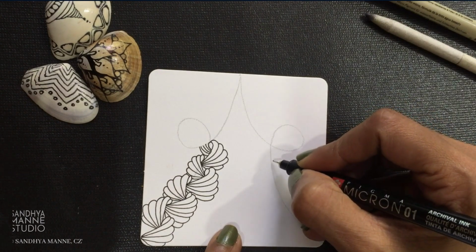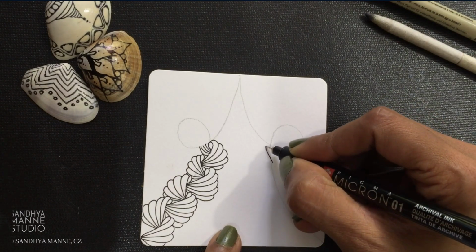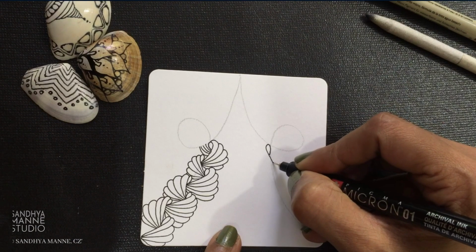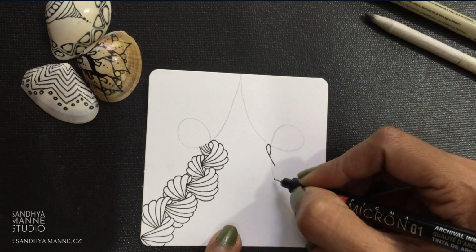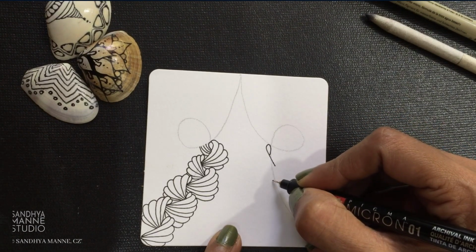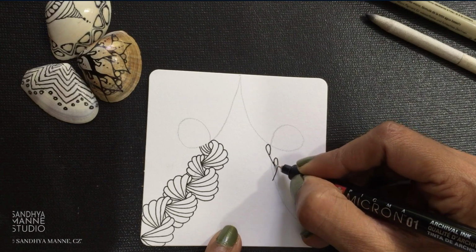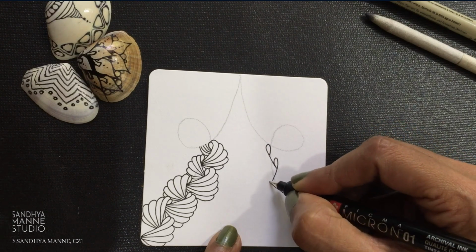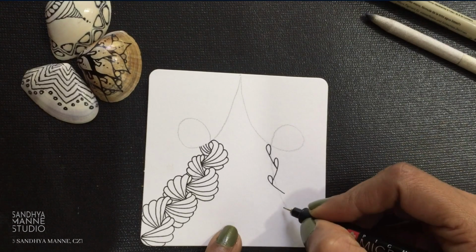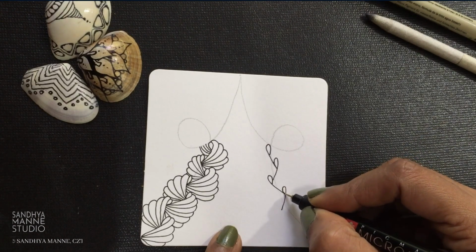So again I start from here, go out, make a loop like that, and then I start from here, come down and make a loop. So let's keep repeating this.